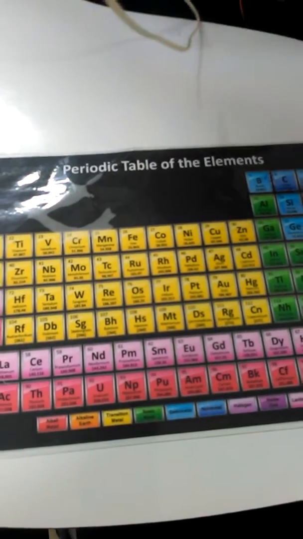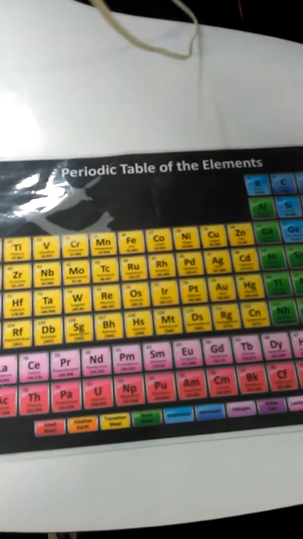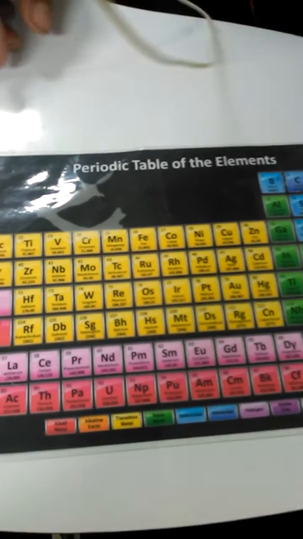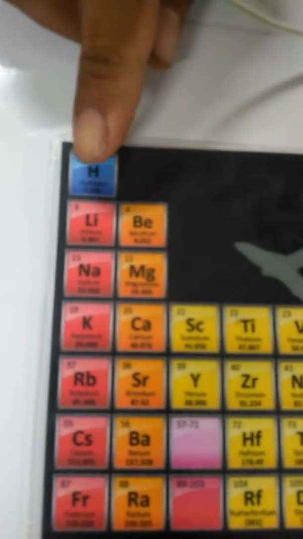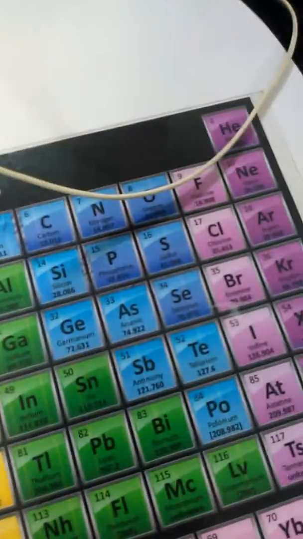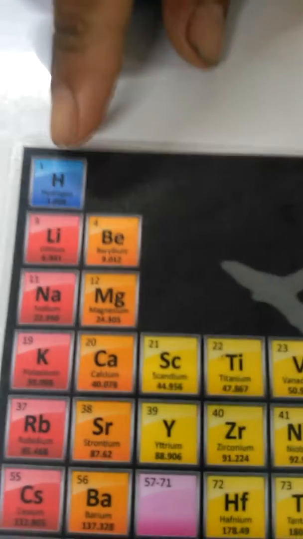And first, we read horizontally. First, period 1 is hydrogen and helium. That is period 1, and they have only one electron shell, only one shell.